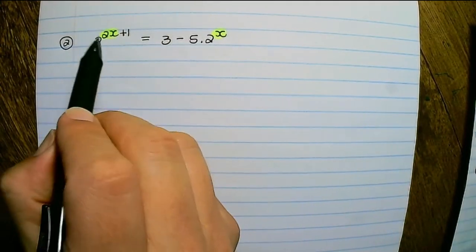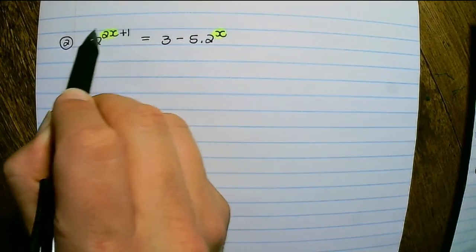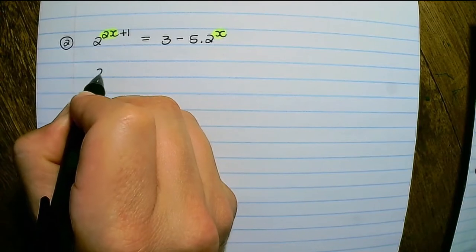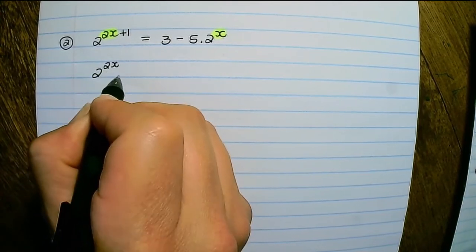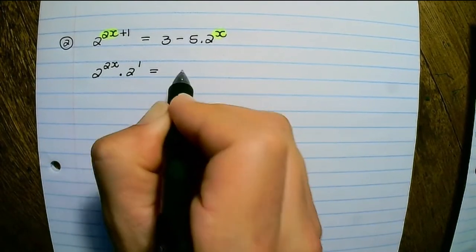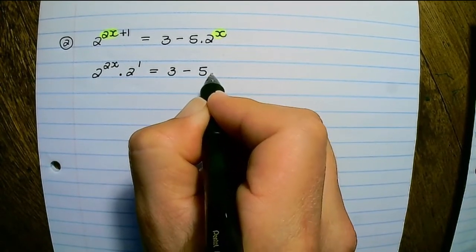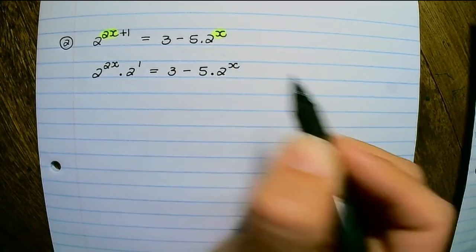But what we can do is follow the same procedure of splitting the left hand side up. So that becomes 2 to the power of 2x times 2 to the power of 1 equals 3 minus 5 times 2 to the power of x.